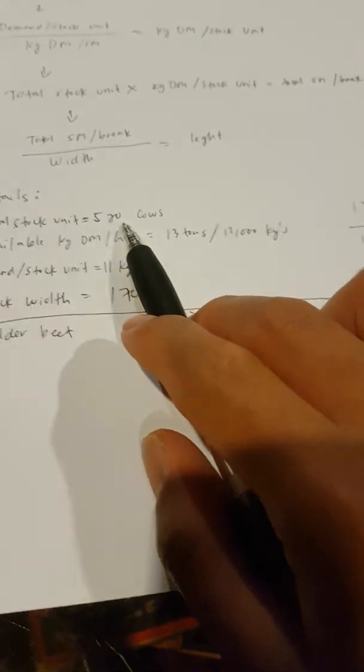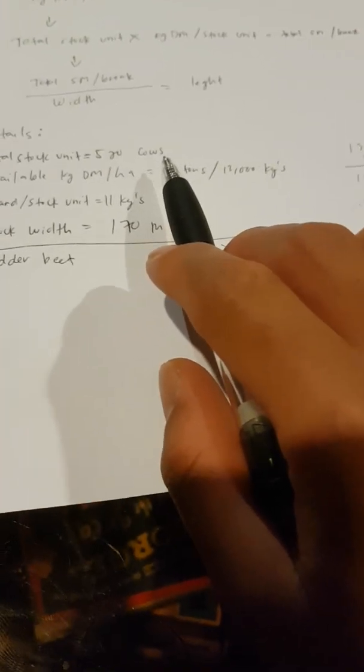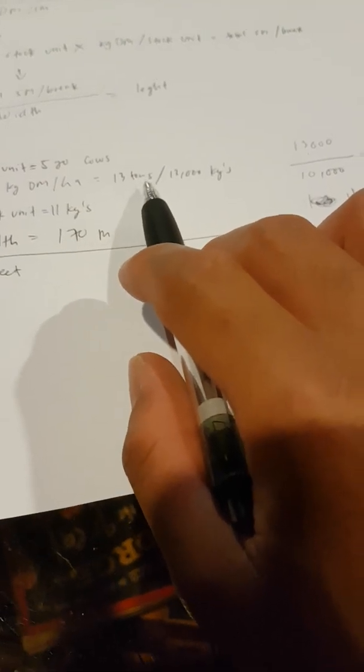So let's say we're still gonna have 520 cows. Available kilogram dry matter per hectare, let's say there's around 32 tons. Okay, instead of 13 tons we use 32 tons. So 520 cows, 32 tons.